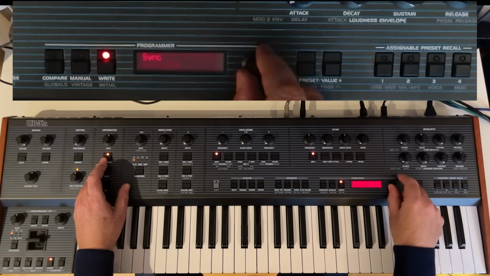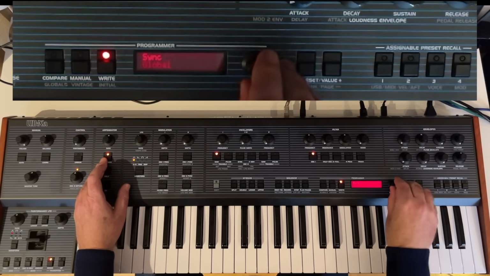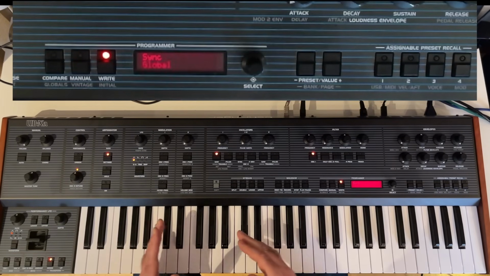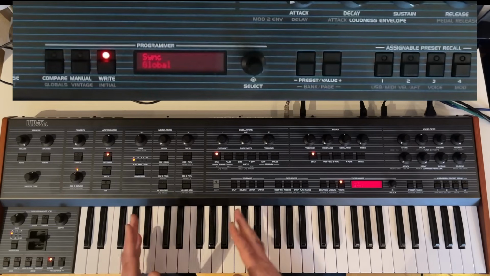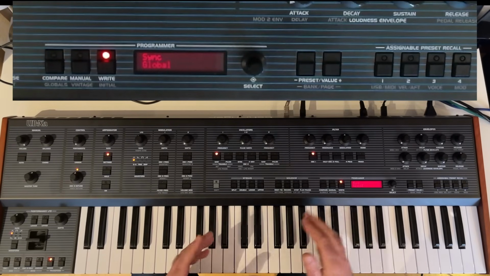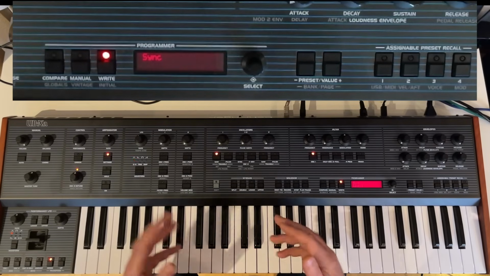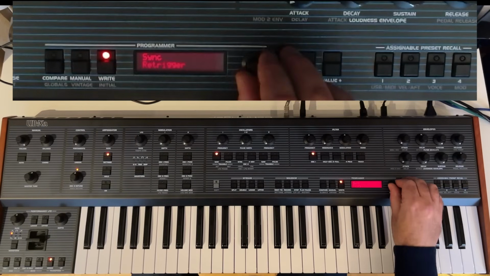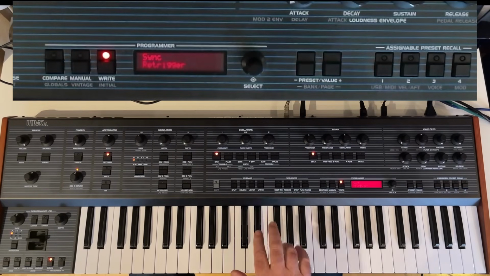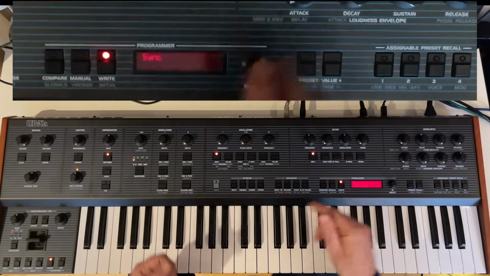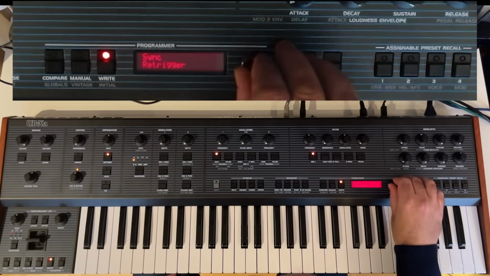Yeah, you can sync it, like it could be global synced, which means the arpeggiator figure will be tied to a timeline. So if you change something, it will still continue to go up and not retrigger again. Or you can set it to retrigger, like with each new key press, it will start on the lowest note again if you set it to up, for instance.